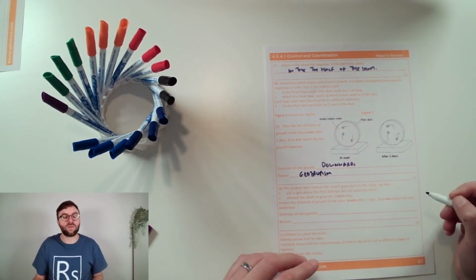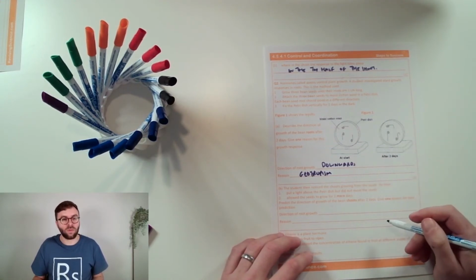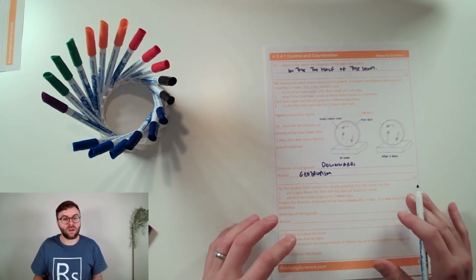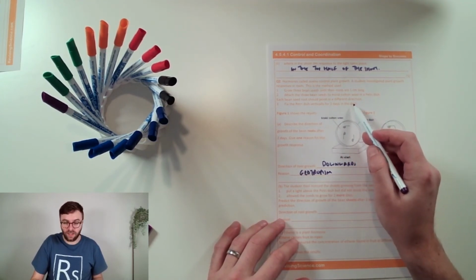Now the reason for that is because of what we call geotropism. And that is that the roots are responding to gravity. So they're growing in the direction of gravity, which is why they're all moving down. We know that it's not a phototropism response because it tells us in the question that they're kept in the dark.